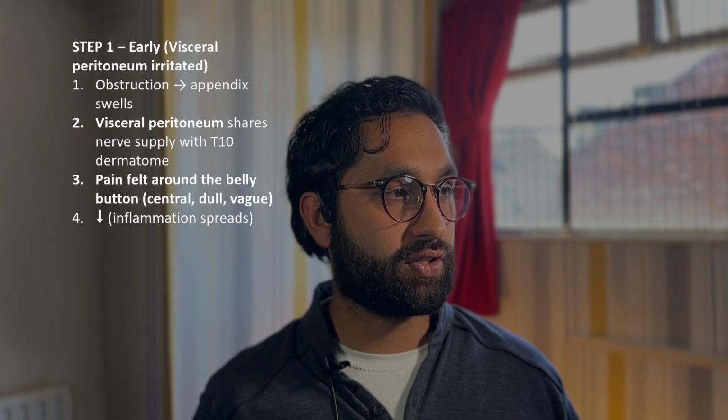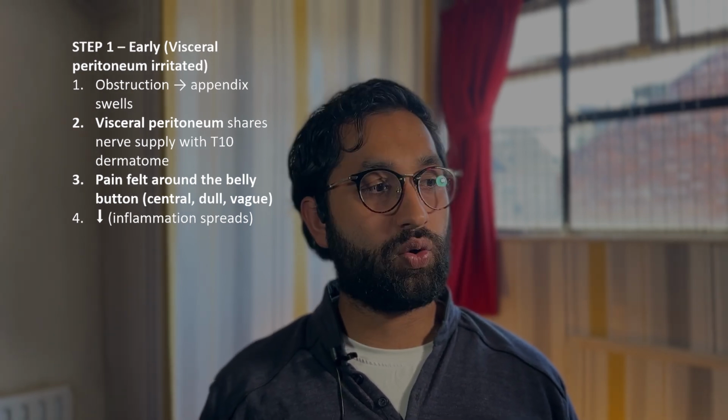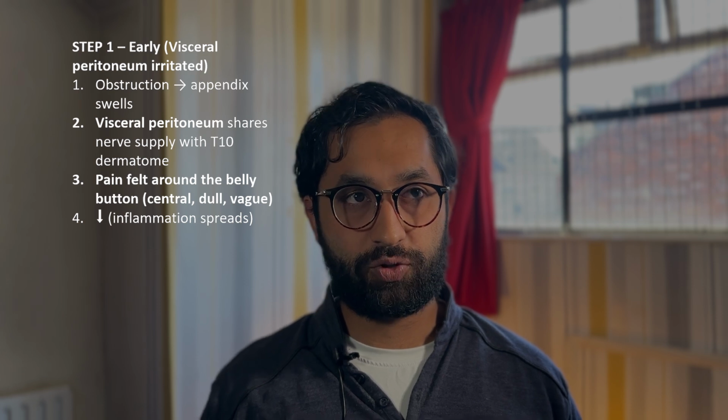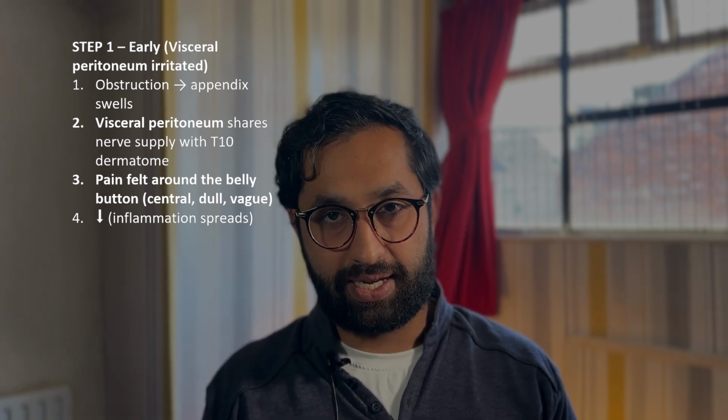There is a bit of pathophysiology behind why the pain shifts from the belly button all the way down to the right iliac fossa. So let's have a look. So the idea is that there is an obstruction in the appendix, or sometimes an infection, or that obstruction, what happens is it makes the appendix swell. When it swells, it gets inflamed, it gets irritated.